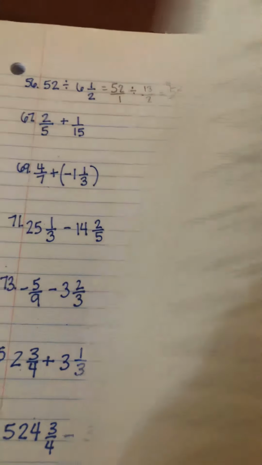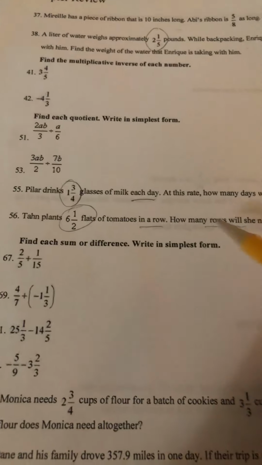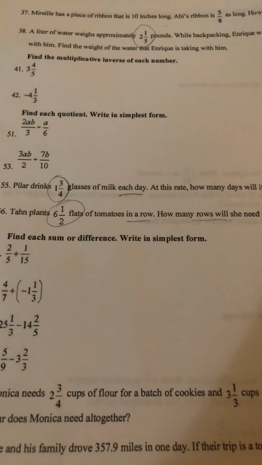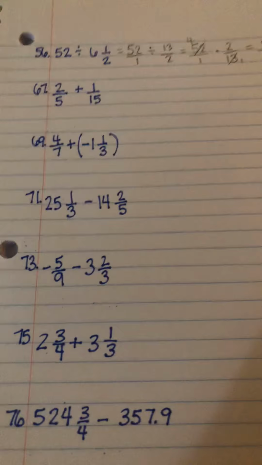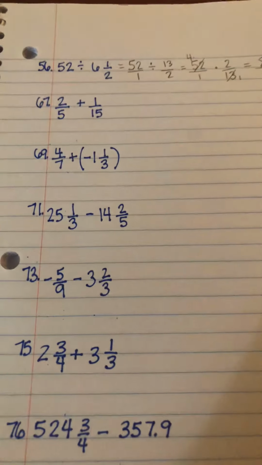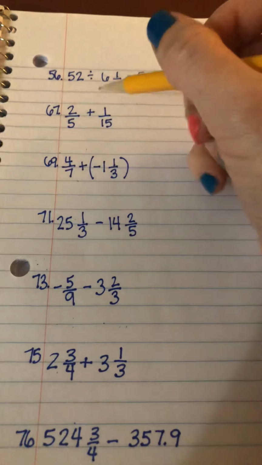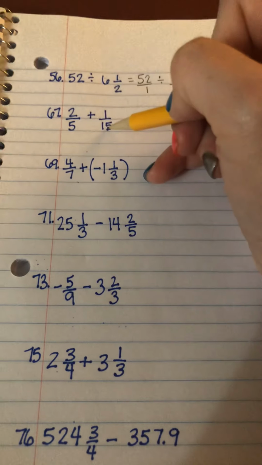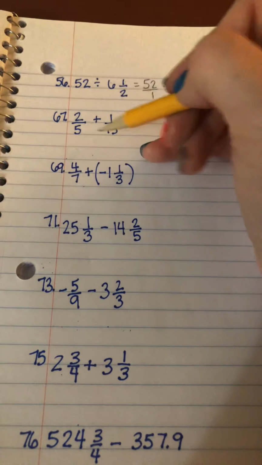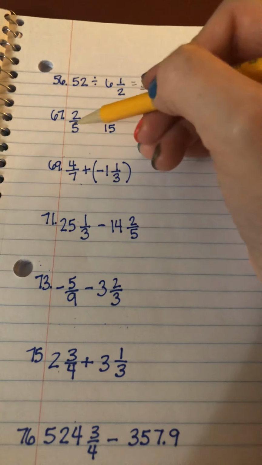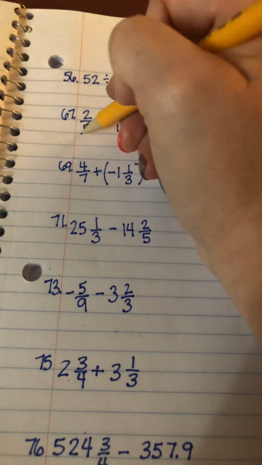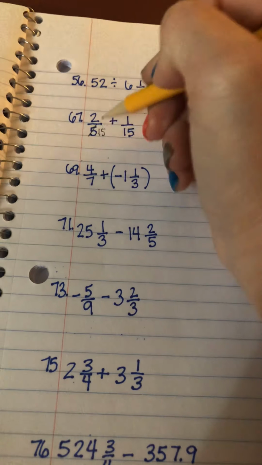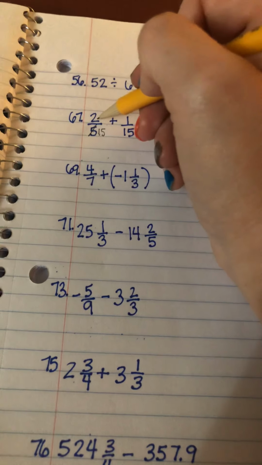Number 67, it wants us to find each sum or difference and make sure that we write it in simplest form. Do we have the same denominators? No, so we can keep this a 15, we need to make this into a 15. To make that into a 15, we had to multiply 5 times 3.